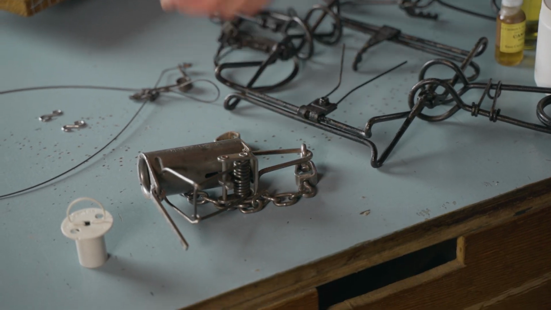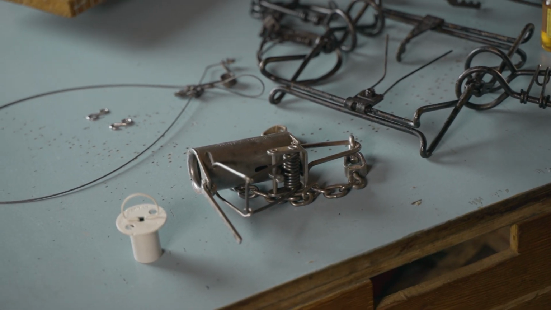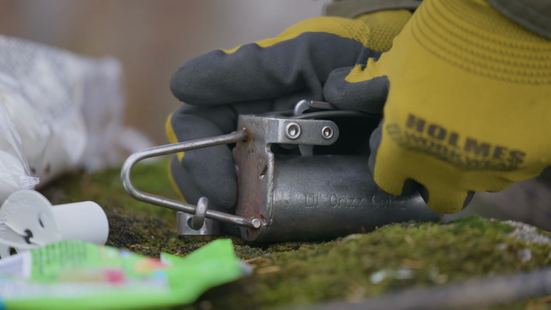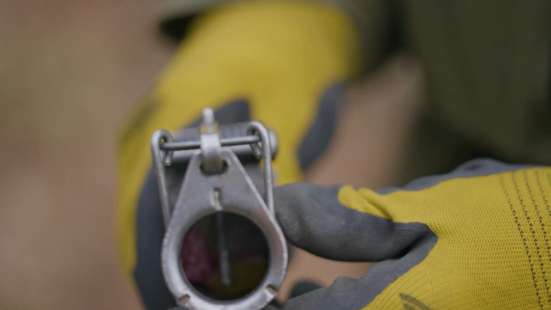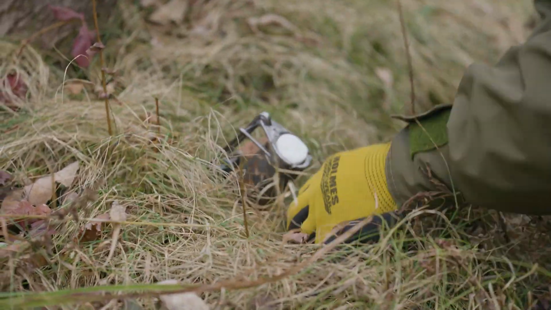You have certain trap models, as shown here. These are traps designed specifically for capturing raccoons. These are foot encapsulating traps. These traps will only catch raccoons if used properly.